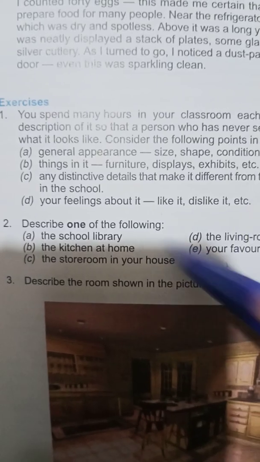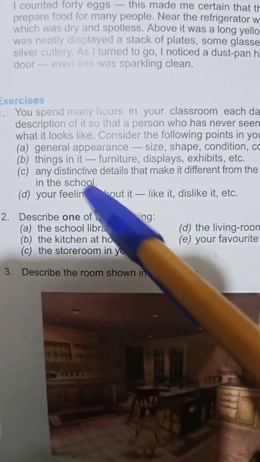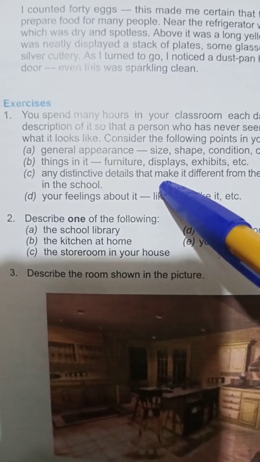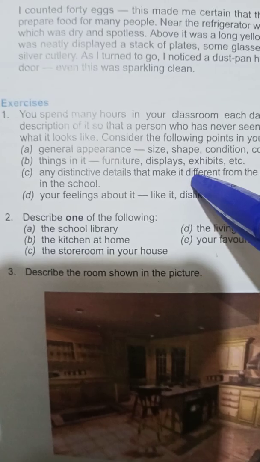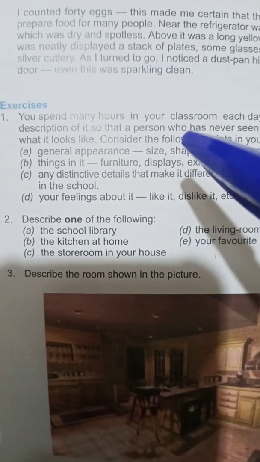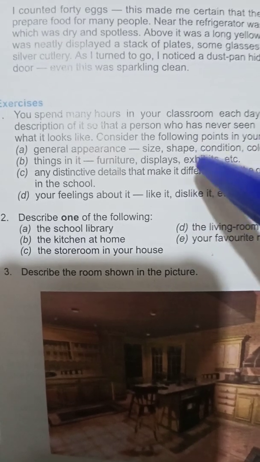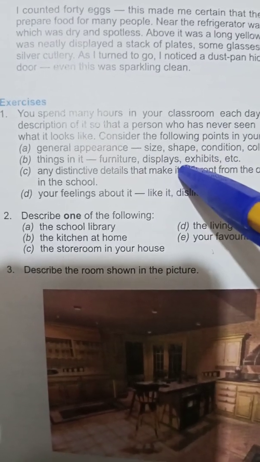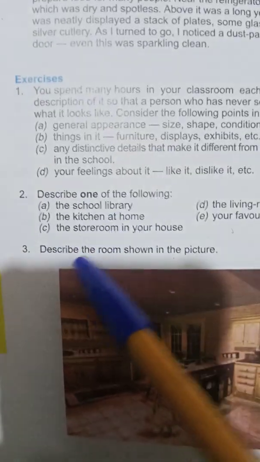Think about and keep these points in your mind. After keeping these points in your mind, you can describe your classroom. You have to write about your classroom features, say its size, shape, furniture, displays, or any other distinctive features you have about your school or classroom. You have to describe your classroom.